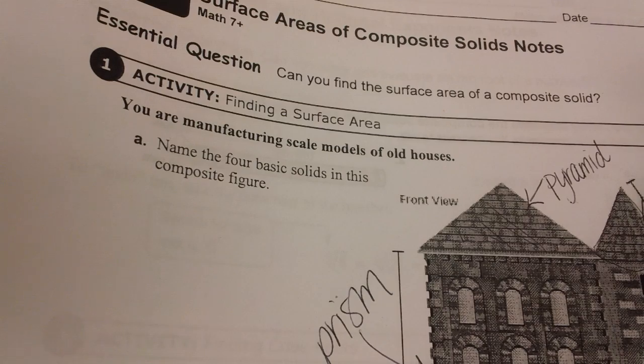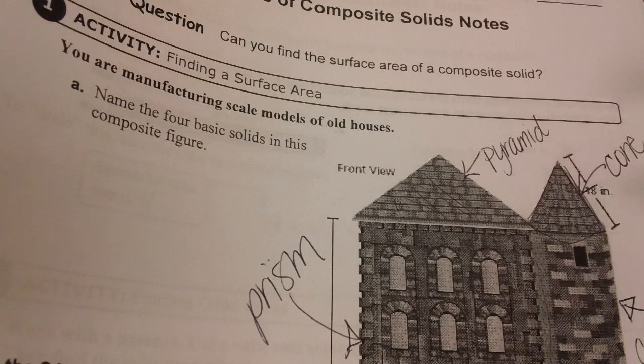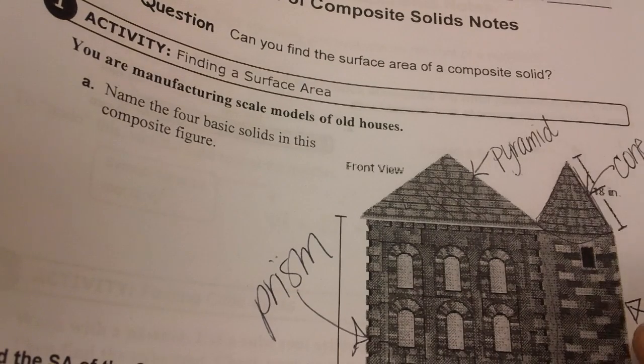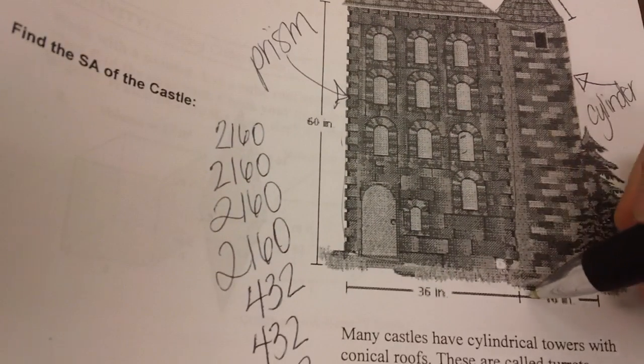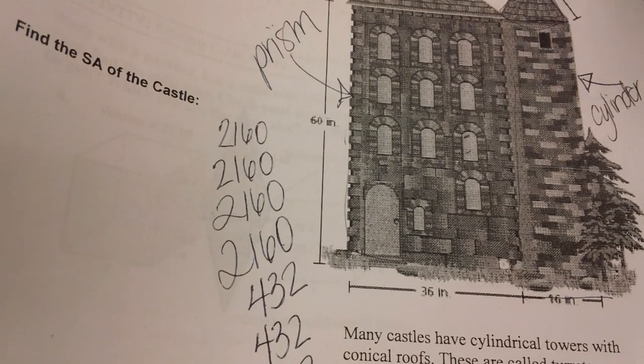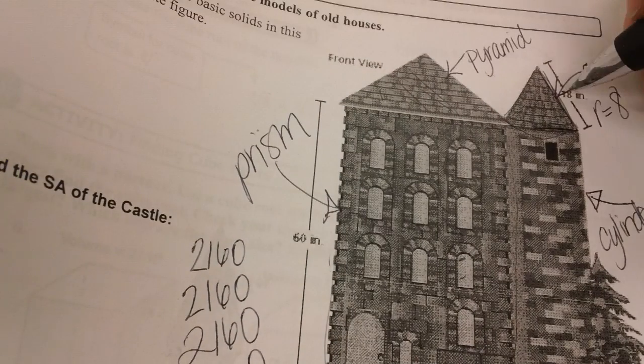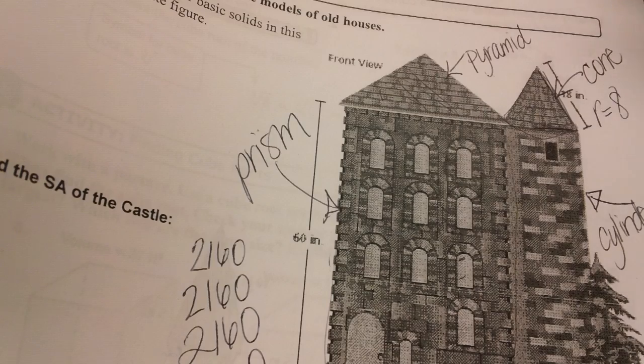On the cone section, we have a slant height of 18. And then we have a radius. We don't know the radius. We know the diameter of 16. So we have a radius of 8.